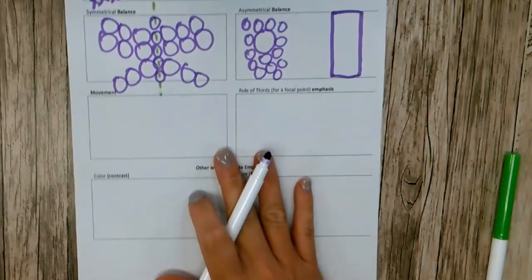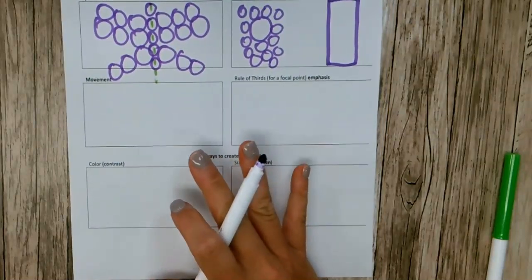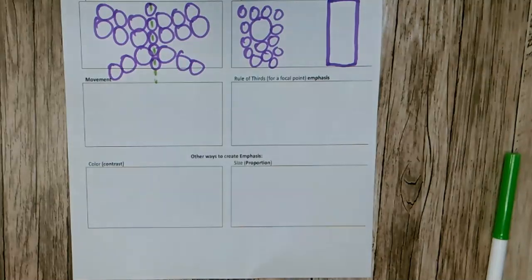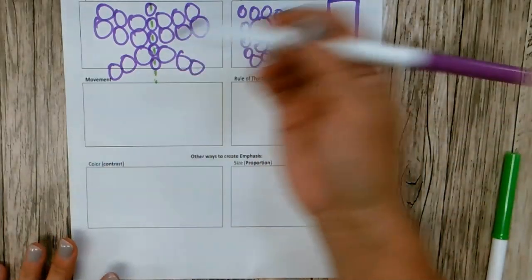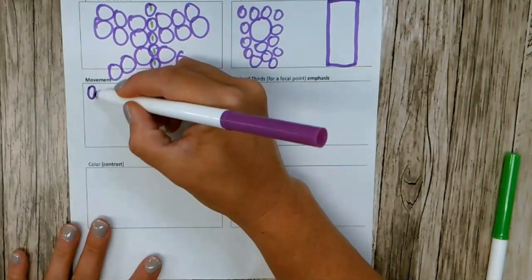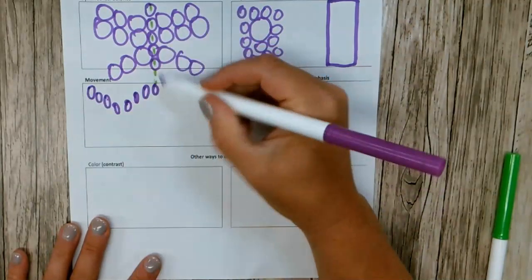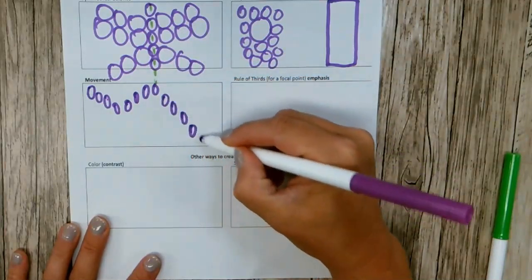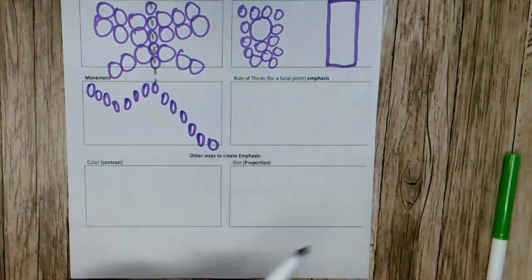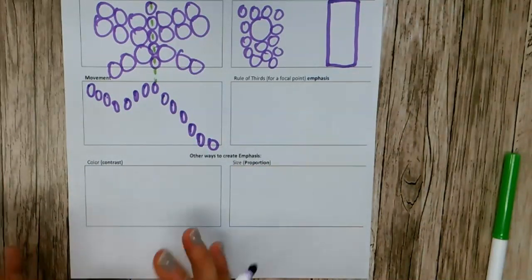The next composition strategy is movement, and it's not actually where the work of art moves, but it is the suggestion or illusion of action, something that guides your eye around the work of art. So you could use lines, and I'm just going to use shapes, but for example, our eye will follow these ovals even if they're not physically connected, and even if there's no line there.